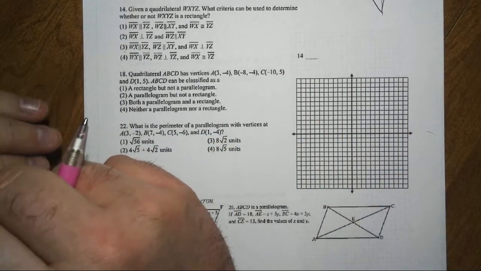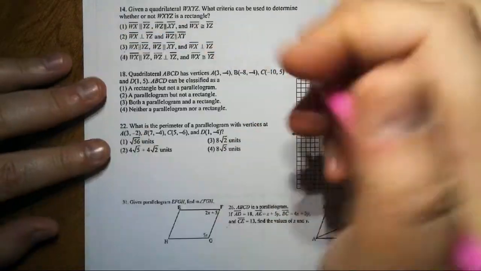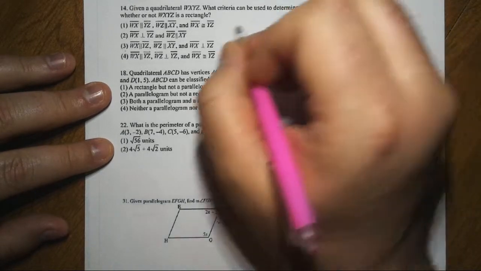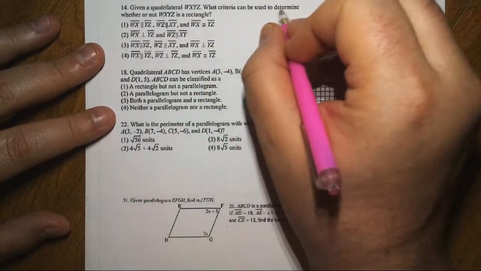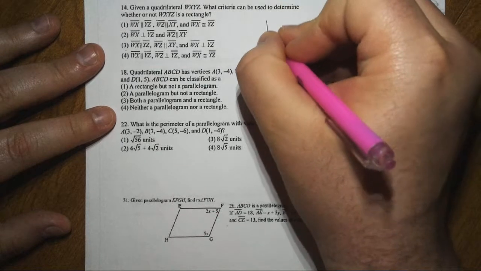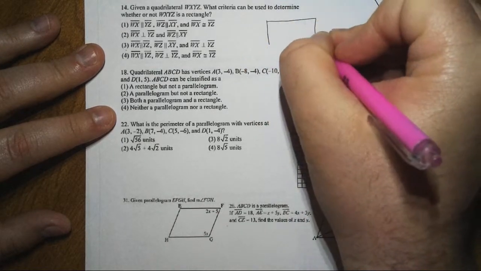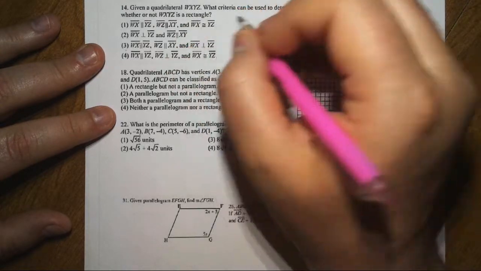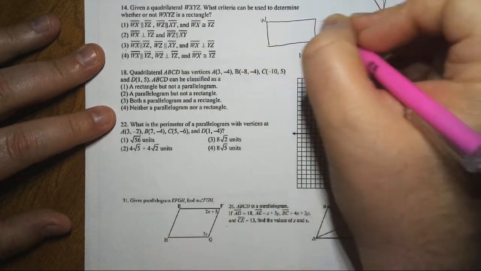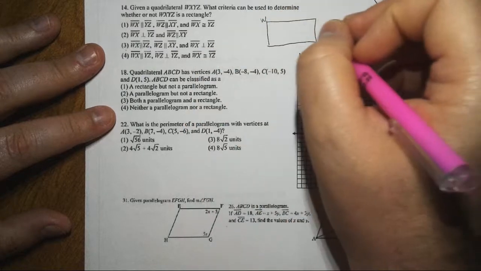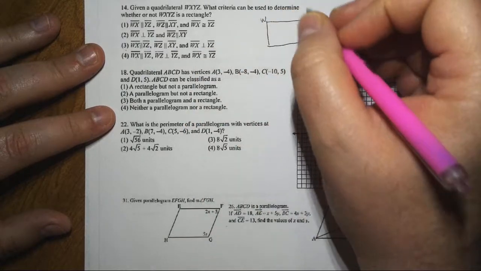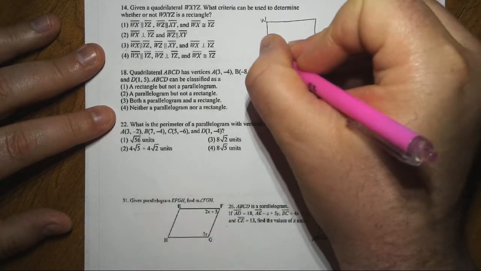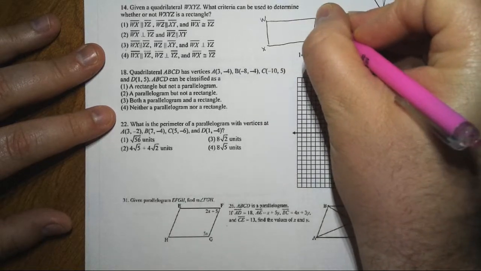Number 14, given a quadrilateral WXYZ. Remember, when you draw your quadrilateral, which cannot be used to determine whether or not it's a rectangle. Now, let's start by drawing a rectangle. When we label the points, we're just going to pick a corner and call it the first point. We'll call it W. Now remember, you have to go around the shape to label all the rest. So if you go around counterclockwise all the time, just go the same way. This is W, X, Y, Z.